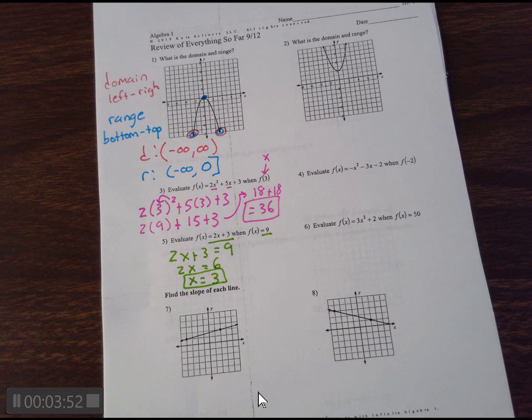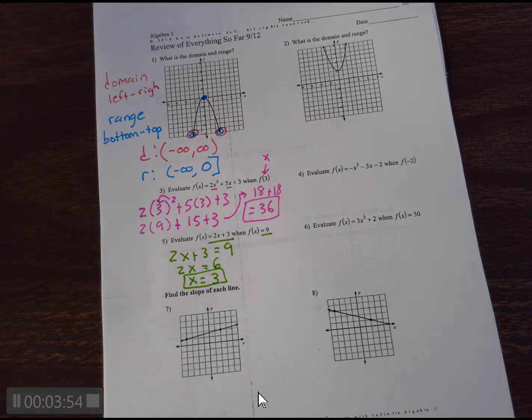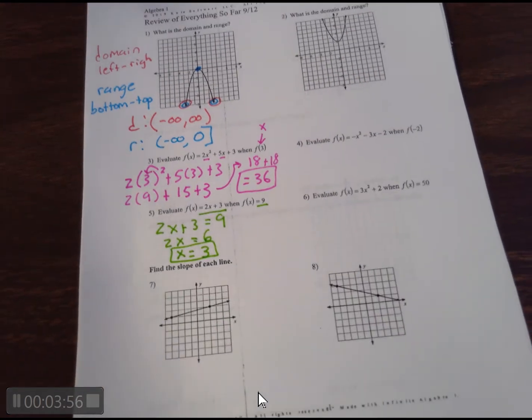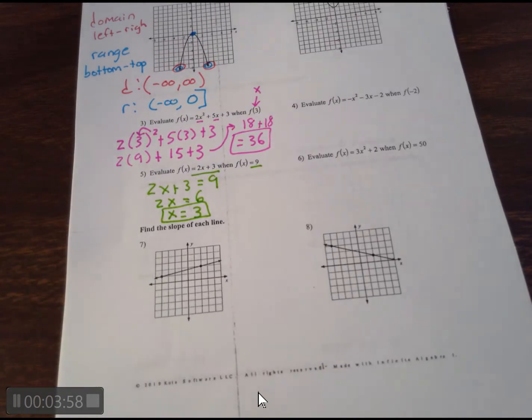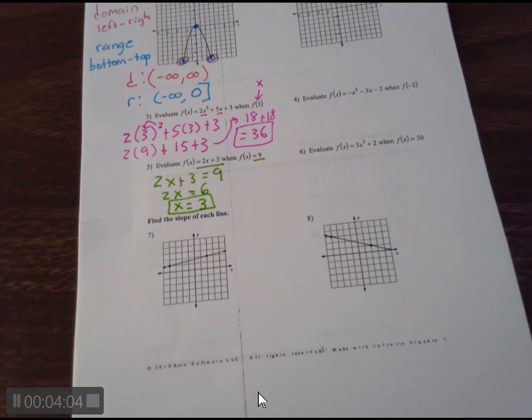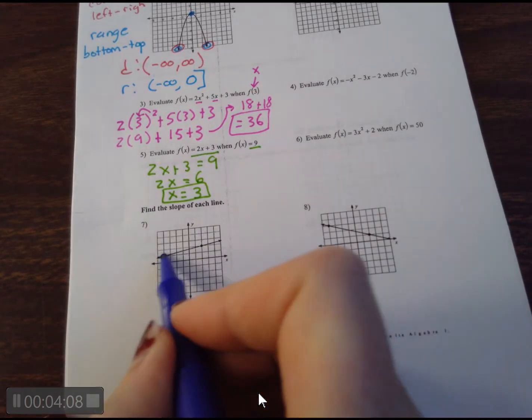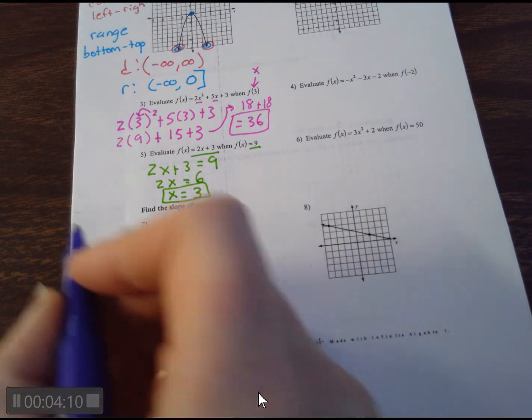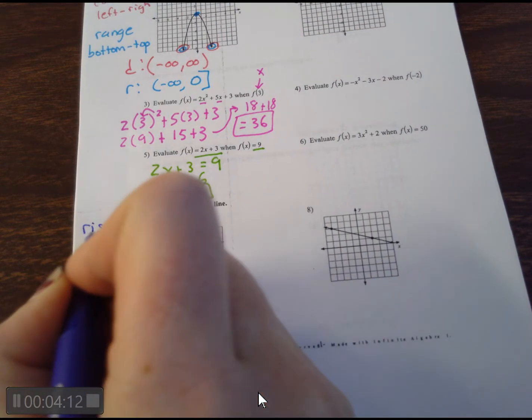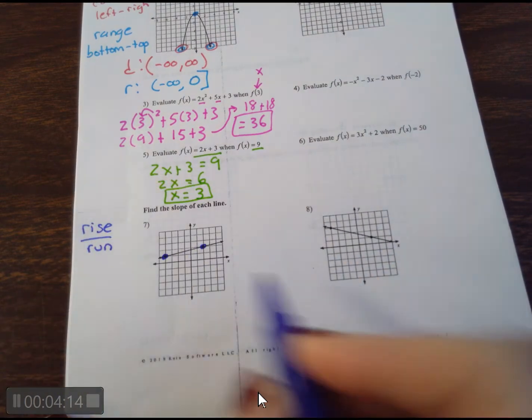Now we're going to go on to our next material, which was all about slope. If you remember, when we're given a graph and told to find our slope, I am going to darken the points that they give us. Remember, slope is rise over run.